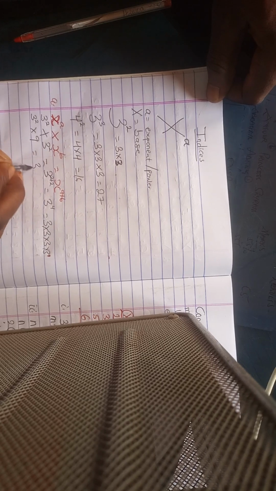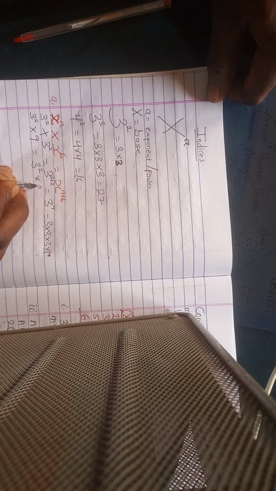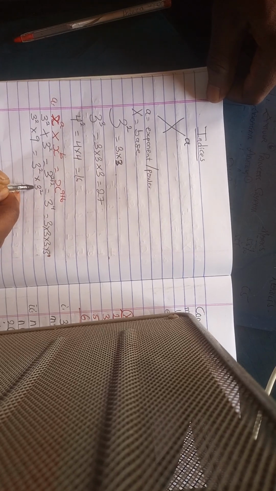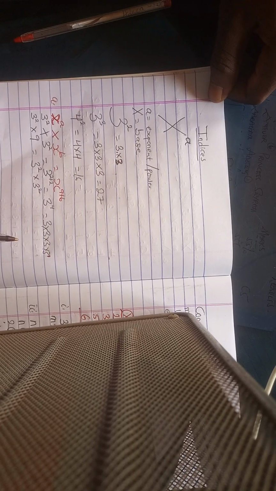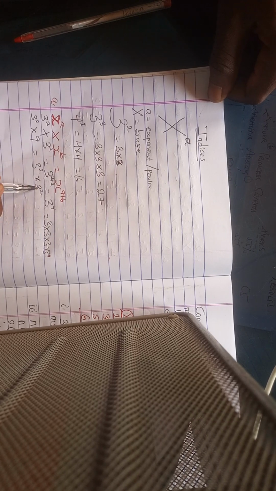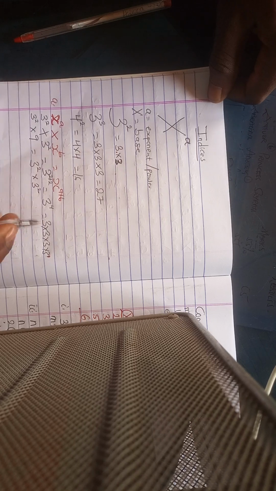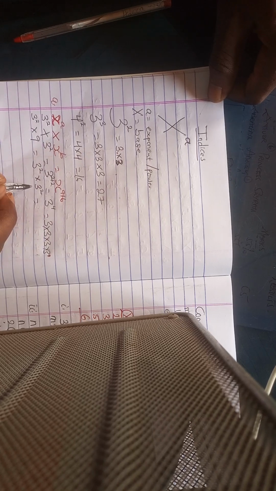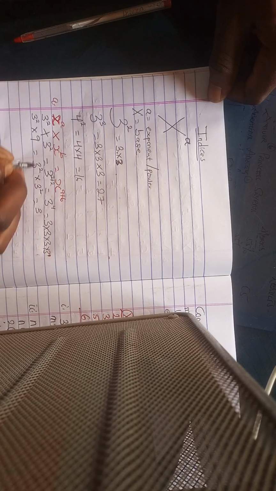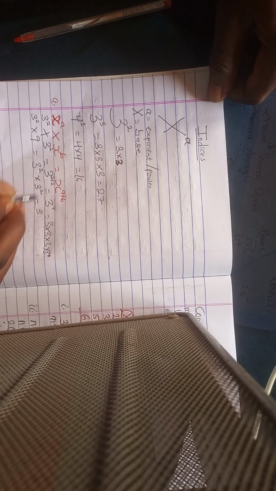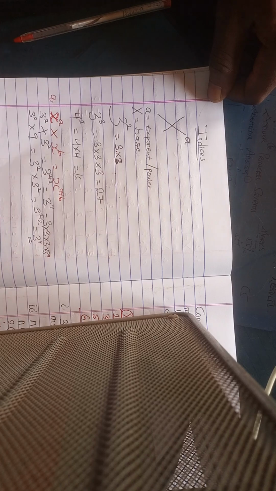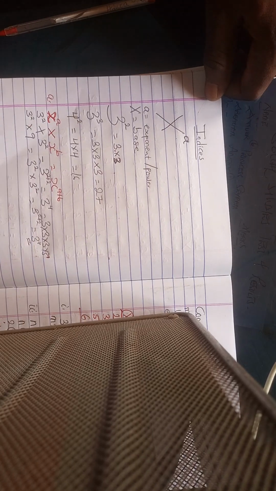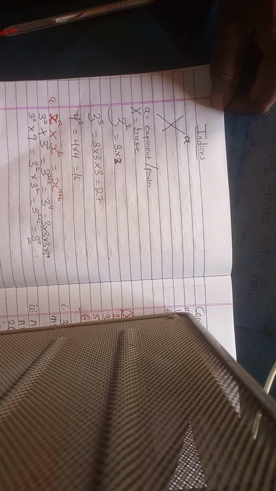So I'm going to have 3 exponent 2 times 3 exponent 2, because 3 exponent 2 is 9. I didn't change anything. Now I have the same base, so I pick one and add the exponents, 2 plus 2, so 3 exponent 4. That is the first law I want us to understand.